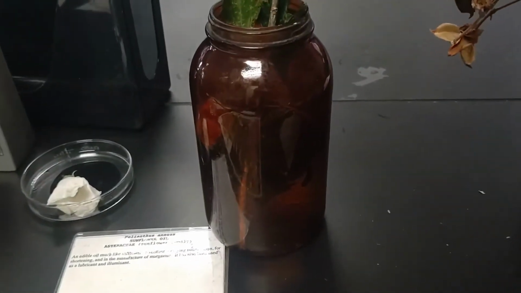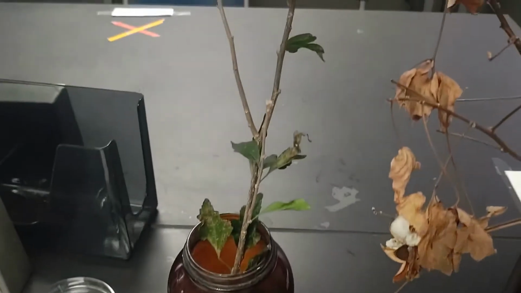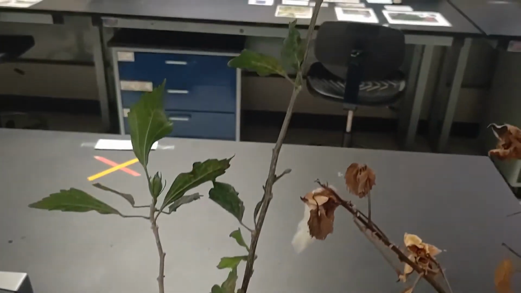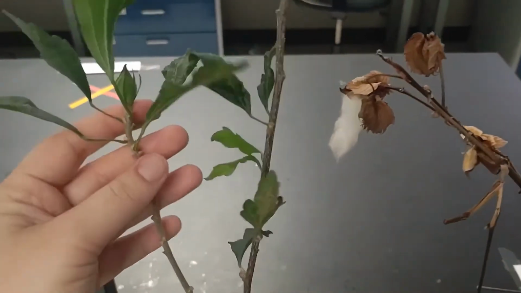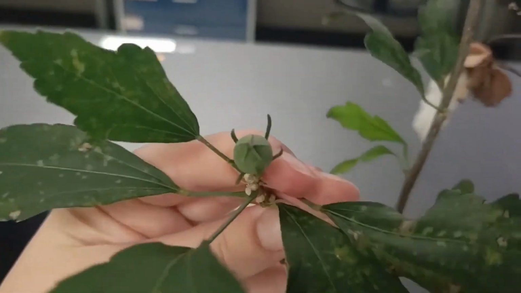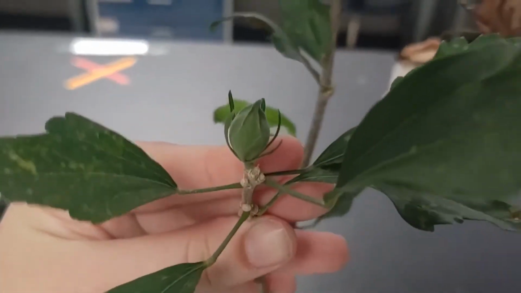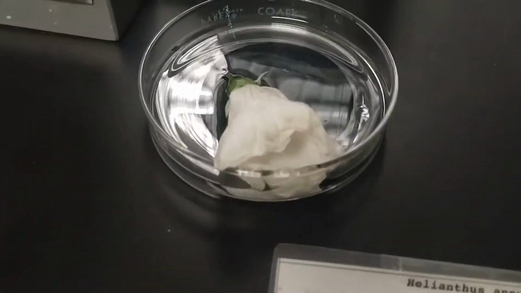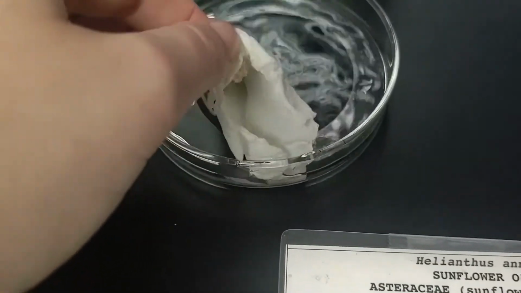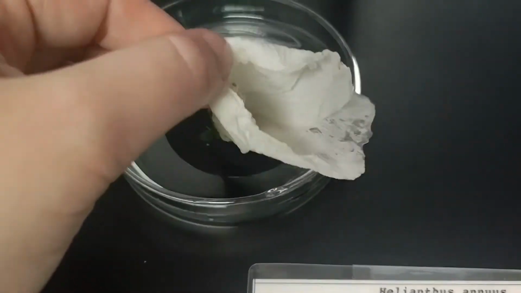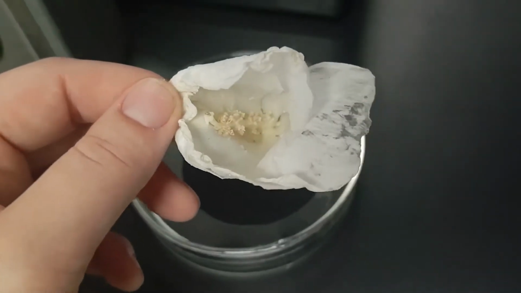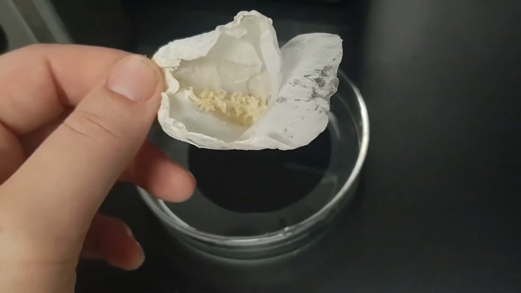Here we don't have a label, but we have a member that's in the same family as cotton. We have a bud of a flower here, and here is the actual flower. It's a bit wilted. It's very wilted. See that really cool stigma.